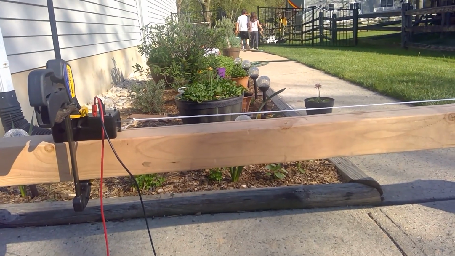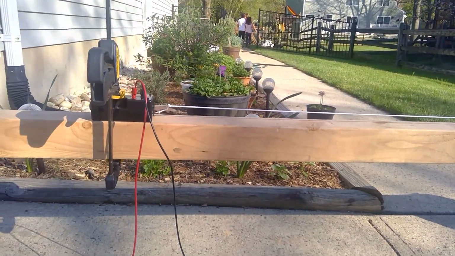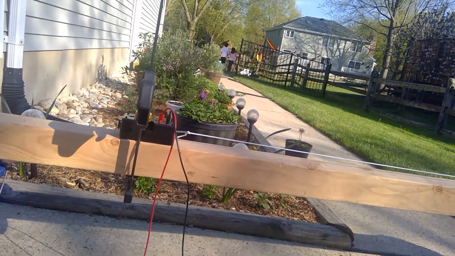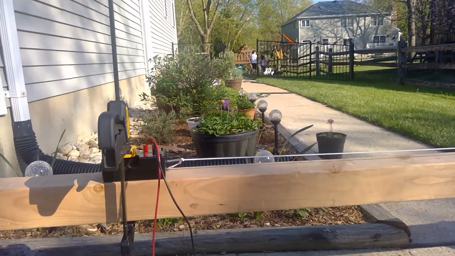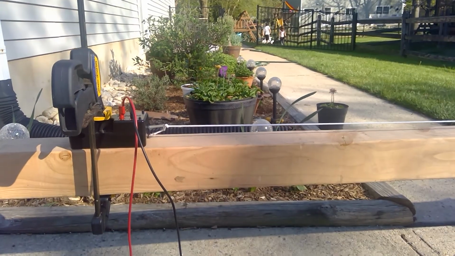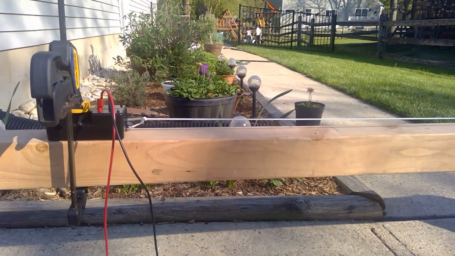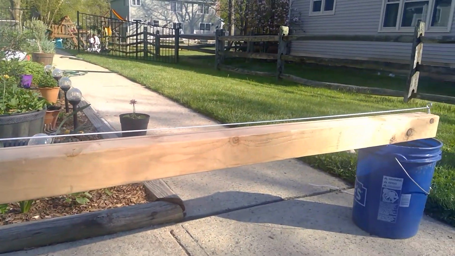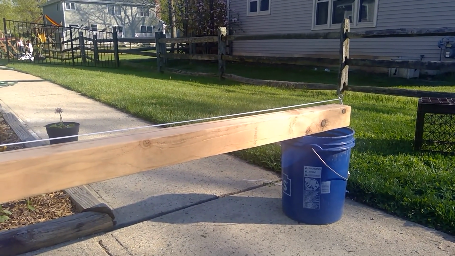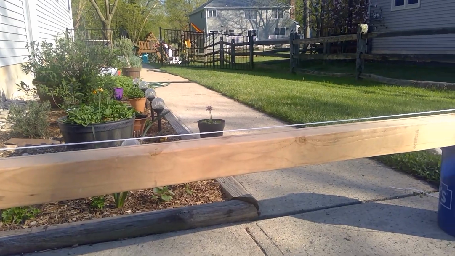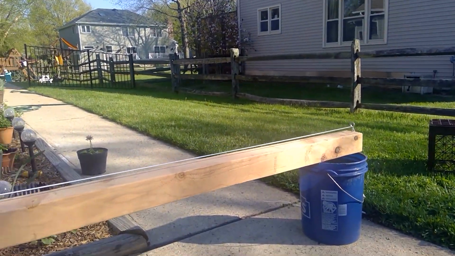Alright, what we have here is our standing wave experimental apparatus. Basically what we have here is a string vibrator, and it's going to vibrate at a certain rate. We'll tell you what that rate is in hertz, or cycles per second. We've got a string spanning a certain length on this beam. We'll give you the length of that string as we go through this experiment.